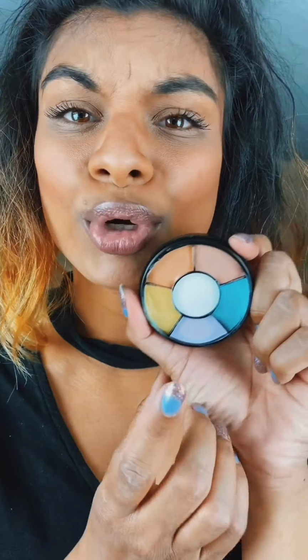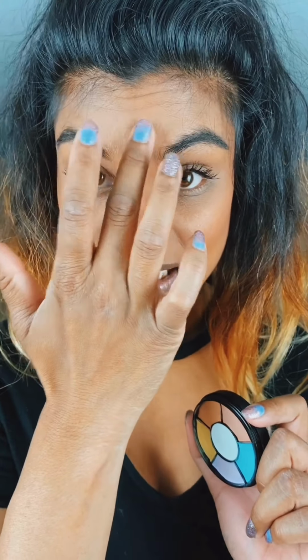So the next one is the purple here. It helps with correcting any yellow undertones, or if you kind of have olive skin and you want to enhance it a little more, this will help cover that up. And it also helps to brighten your face. So I usually put it right here and then on the bridge of my nose, as you can see, and then just kind of across my cheeks here to help make it look a little brighter.